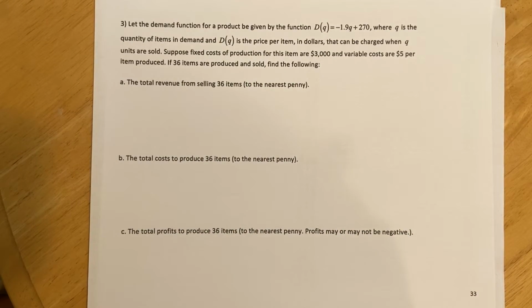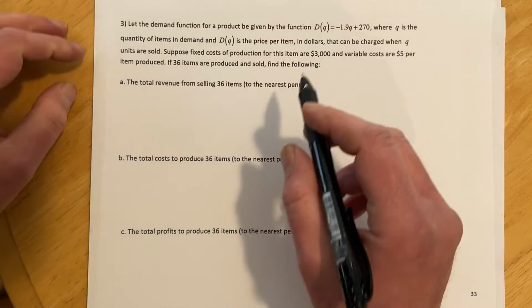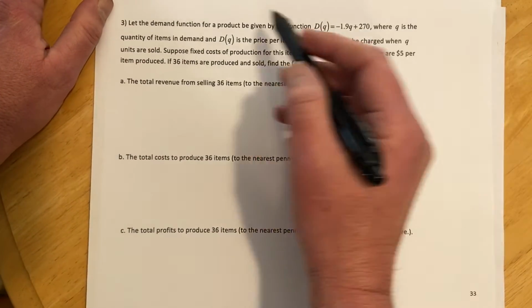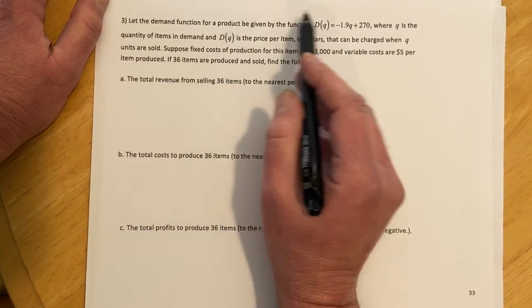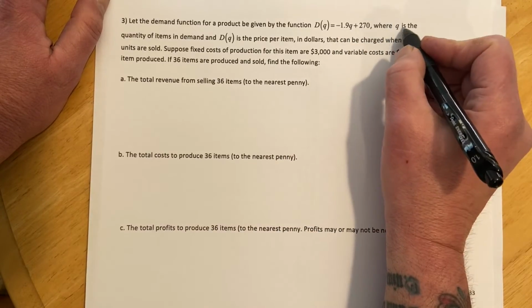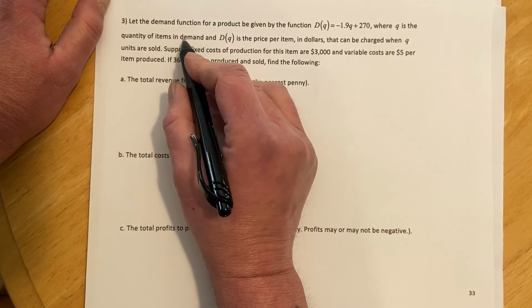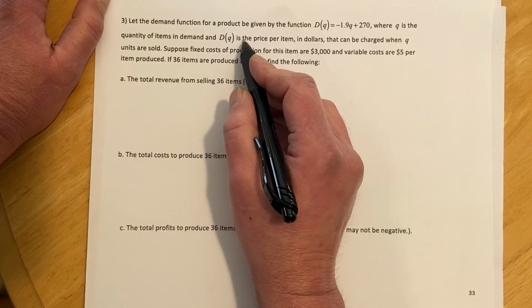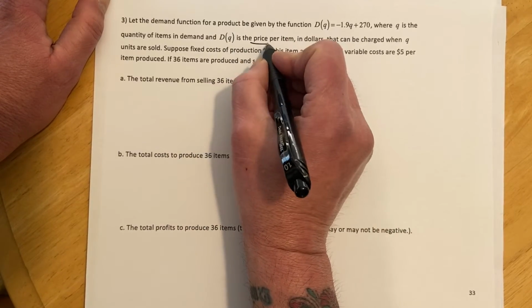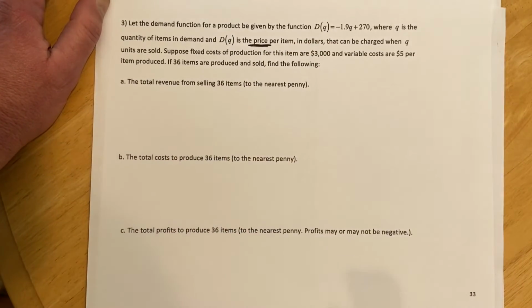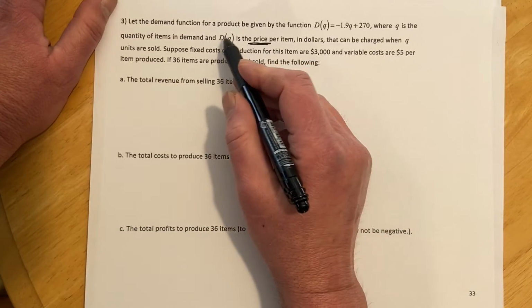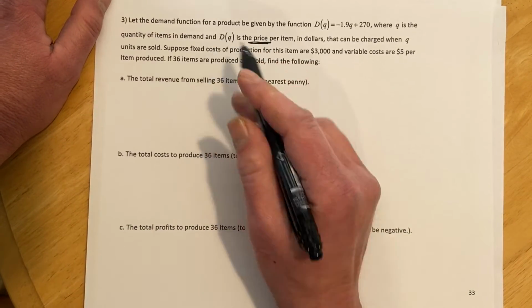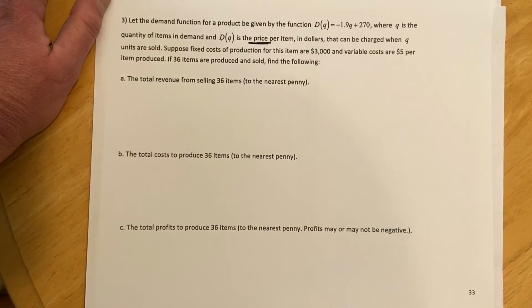Okay, so first off, we're supposed to find the revenue. Let's go back to this and say, this is a demand function. So when Q is the number of items produced, the demand D is the price of the item. So there was kind of the key word. They don't want to call price P because that makes it seem like profit.